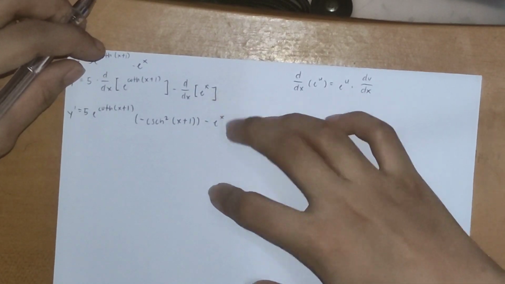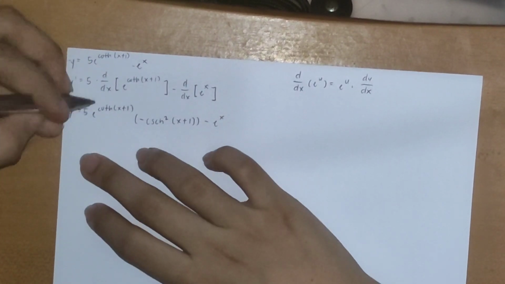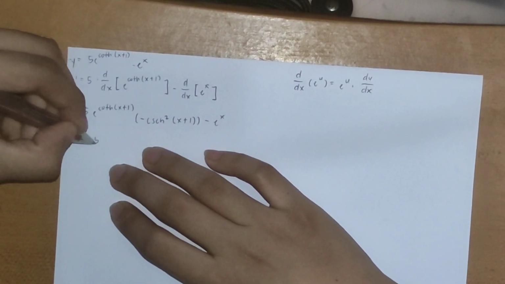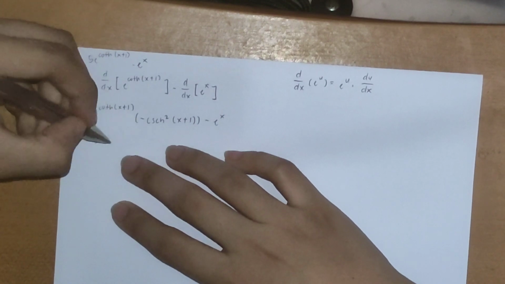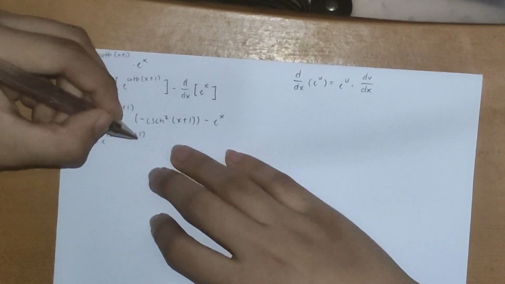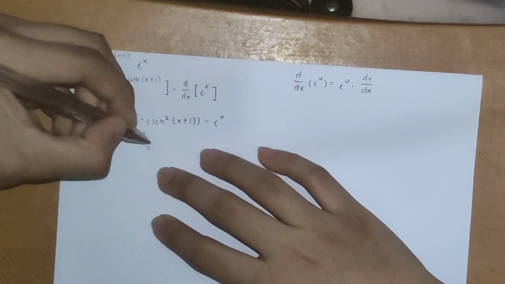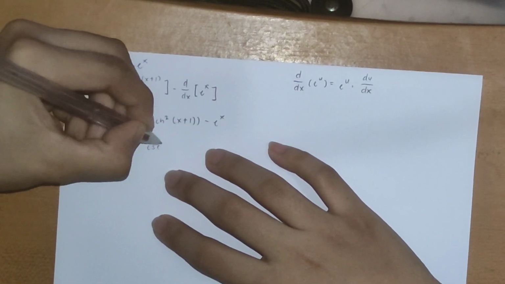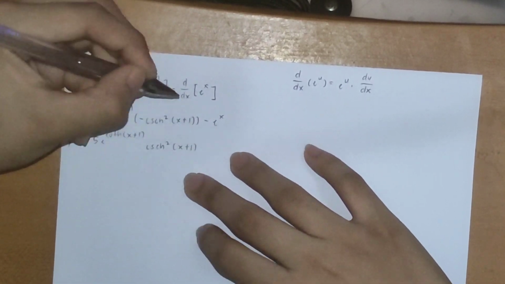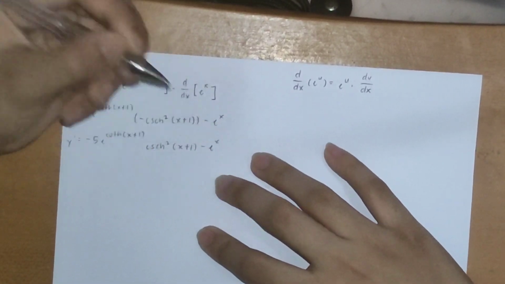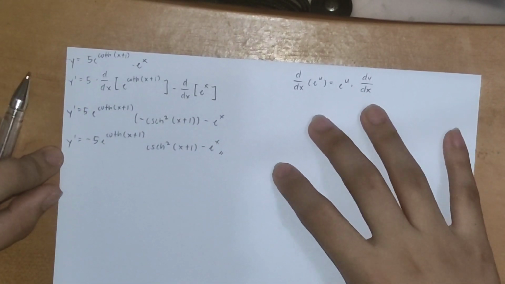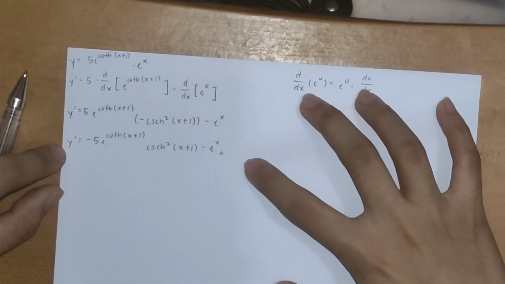of e^x as well. So if we simplify this term, we are going to get negative 5 e raised to hyperbolic cotangent x plus 1 hyperbolic cosecant squared x plus 1 minus e^x. And this, I think, is the simplest form, therefore this will be our final answer.